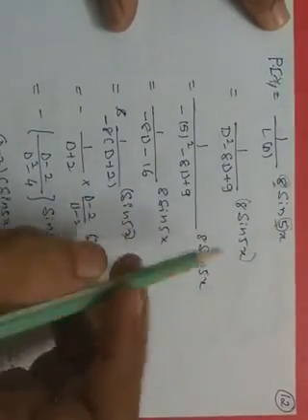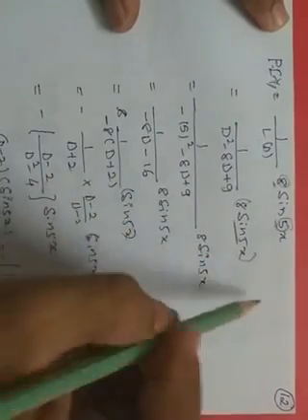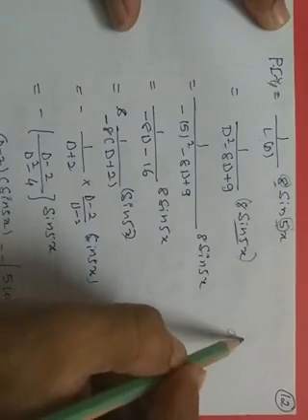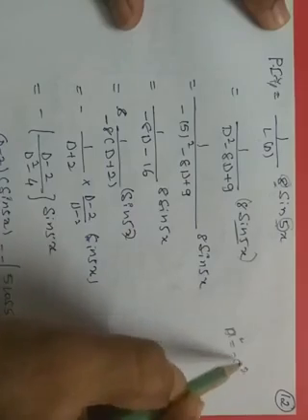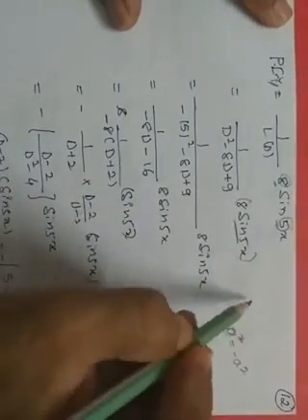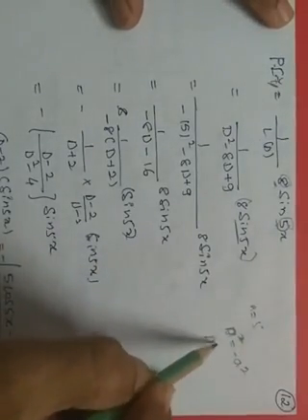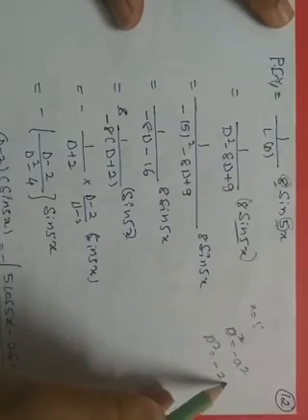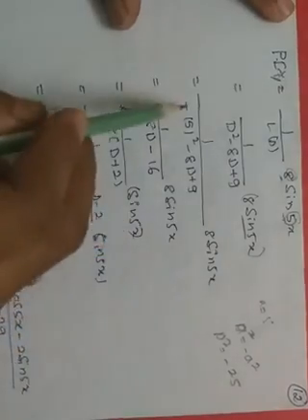So according to the rules, whenever it is a sine or cos, what we need to do? We need to replace D square by minus of a square. What is your a value here? A value is 5. So D square value becomes minus 25, or you can write it as minus 5 square.